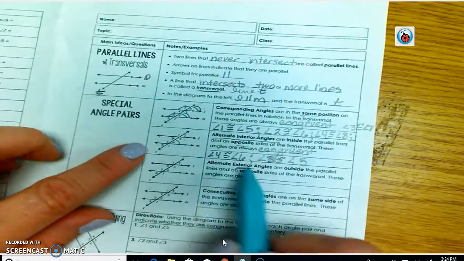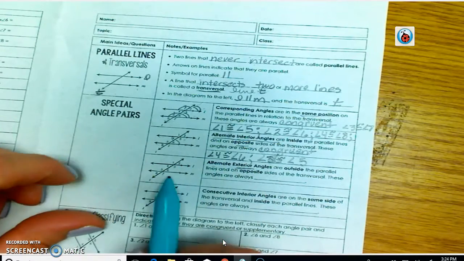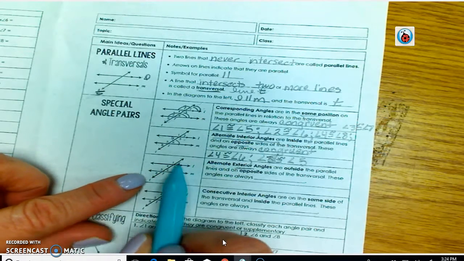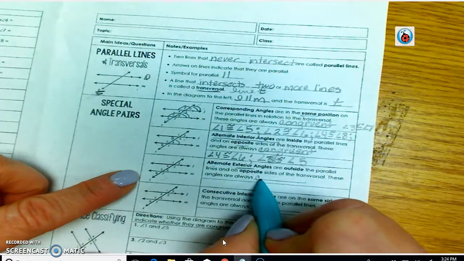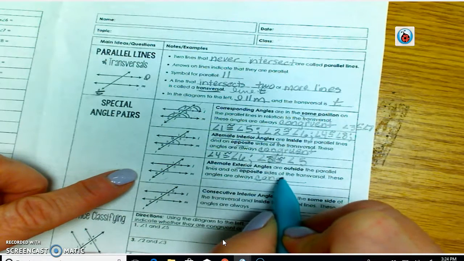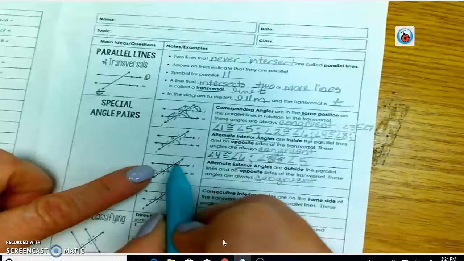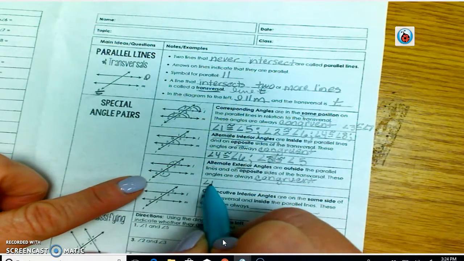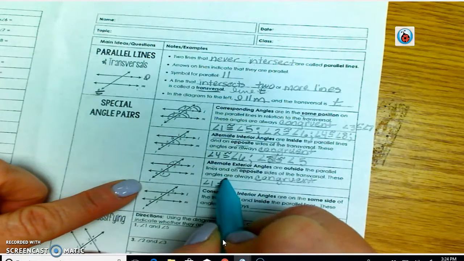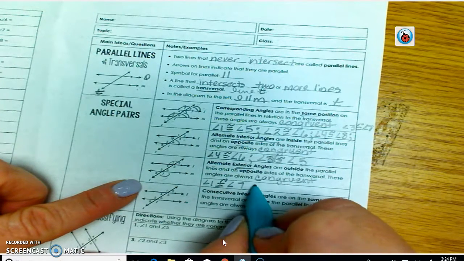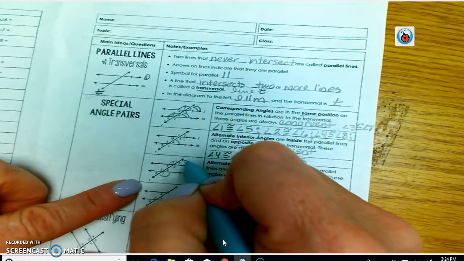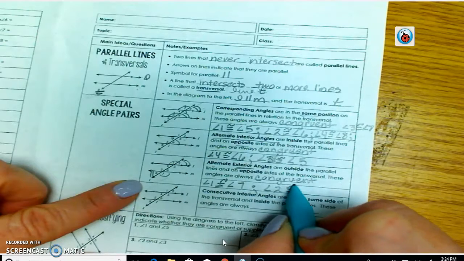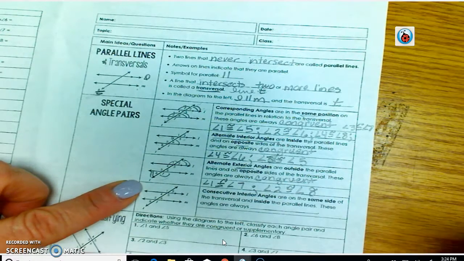Next, we have alternate exterior angles. So alternate means opposite sides, exterior means on the outside of the parallel lines. So it could be these angles or these angles. And alternate exterior angles are always congruent. So you would have angle 1 and angle 7. Angle 1 is congruent to angle 7. And then another pair, you would have angle 2 and angle 8. Angle 2 is congruent to angle 8.